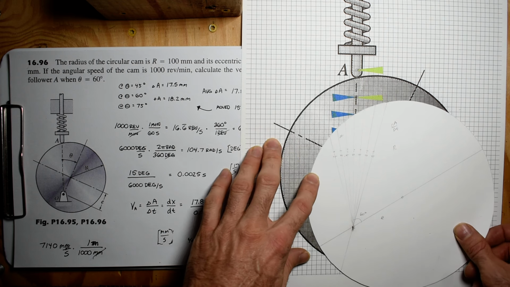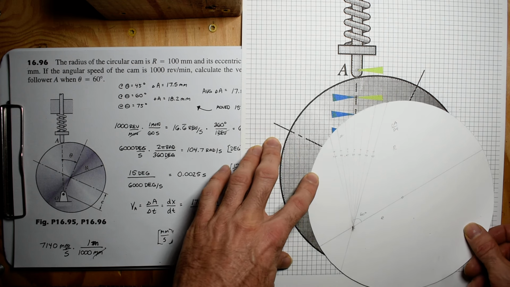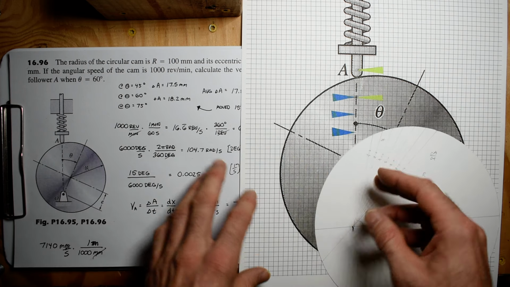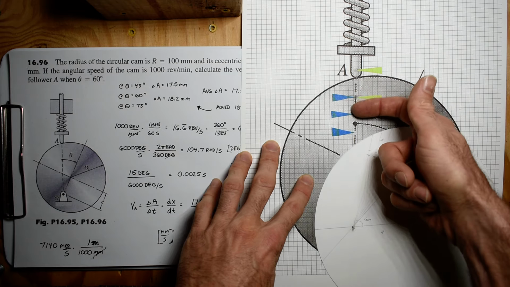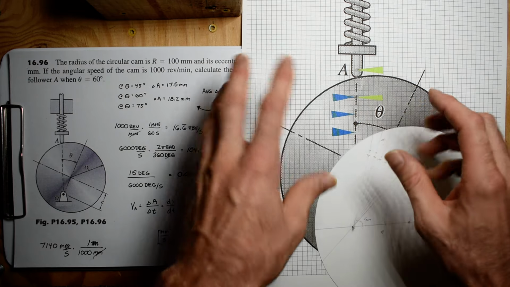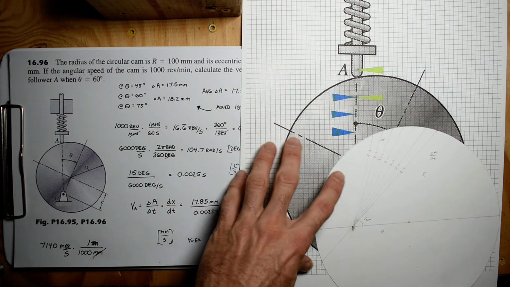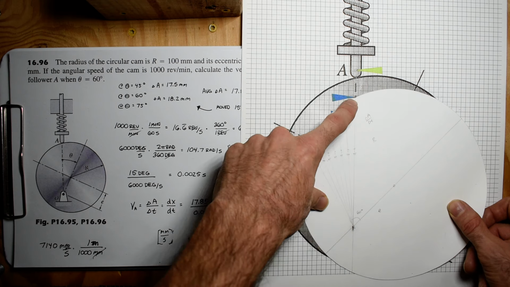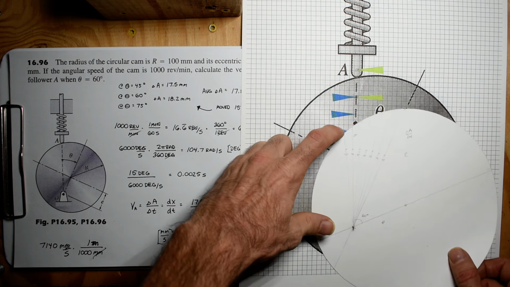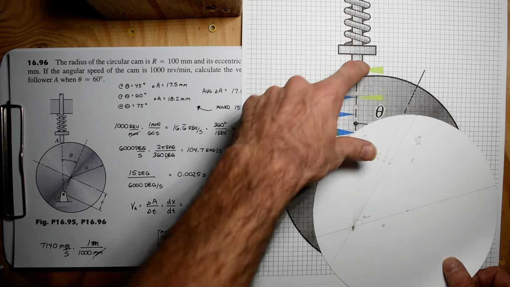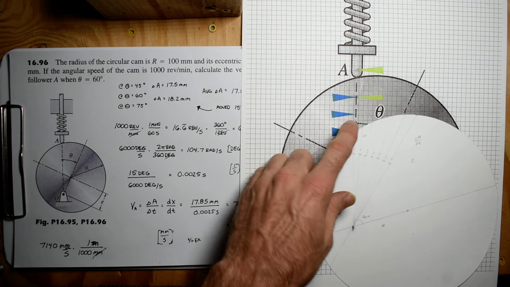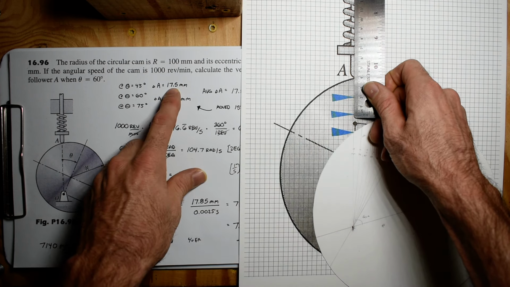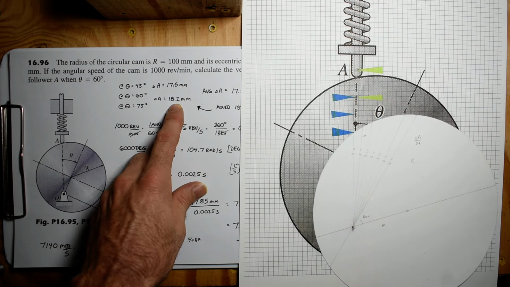What I'm going to do with this problem is use the 3-point method. For this, you don't even need 3 points if we're just trying to find velocity, but usually 3 points, because you get the velocity before and the velocity after, and you can use those two velocities to find acceleration. I marked out 45 degrees, again 60 and 75, and then marked those locations where the actuator would be. Then I measured those distances. The first one is 17.5, the second one is 18.2.